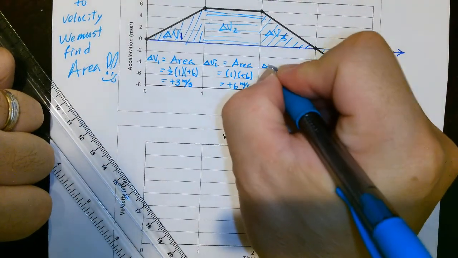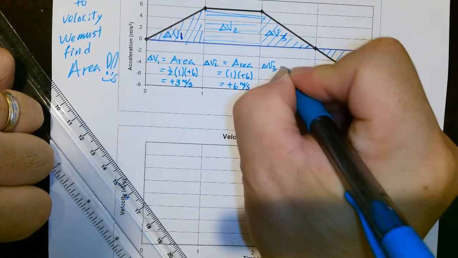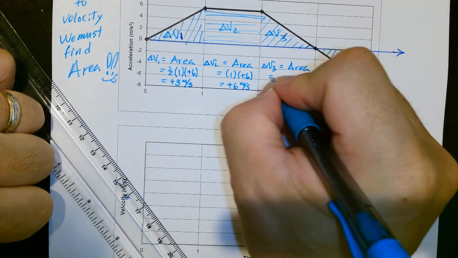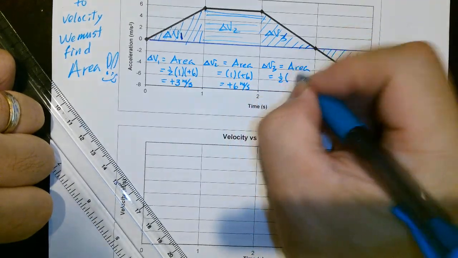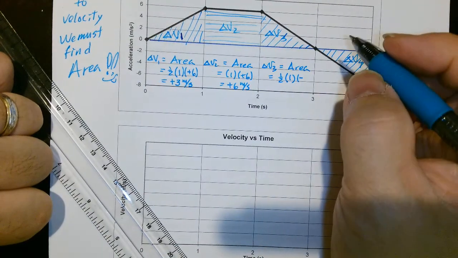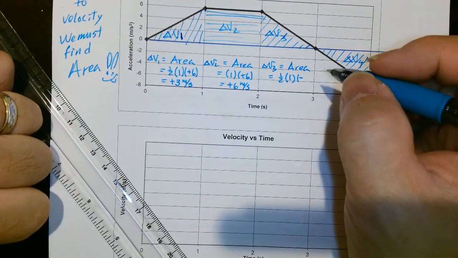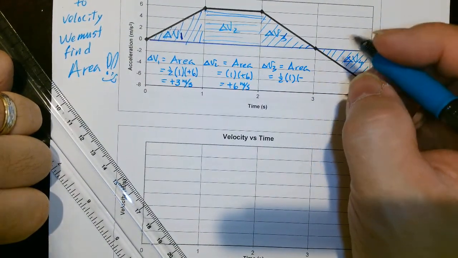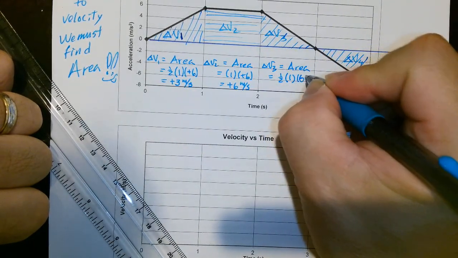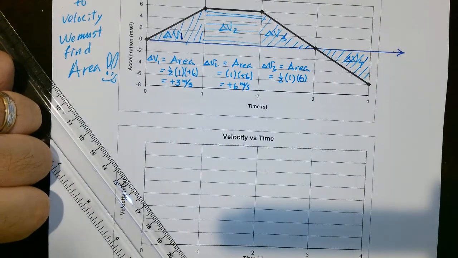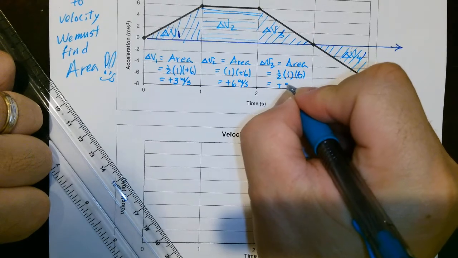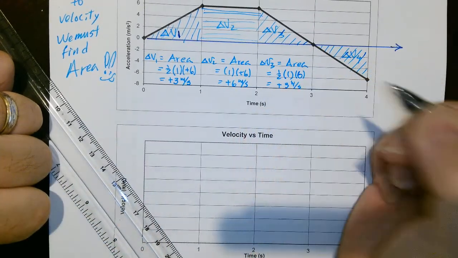Similarly, my change in velocity 3 is again the area, and here I have 1/2 base times 6. Let's just use 6 for now. So here we have positive 3 meters per second.